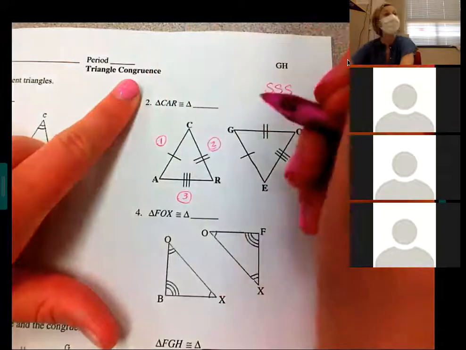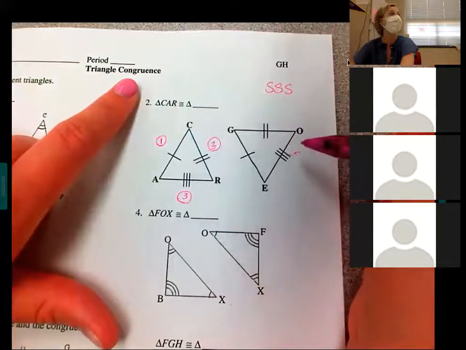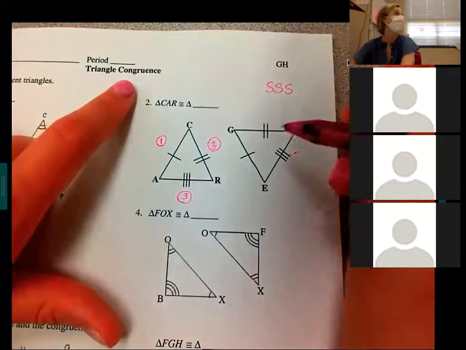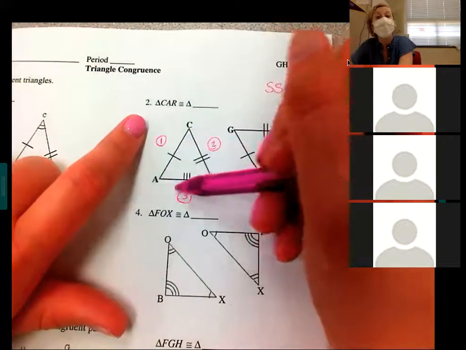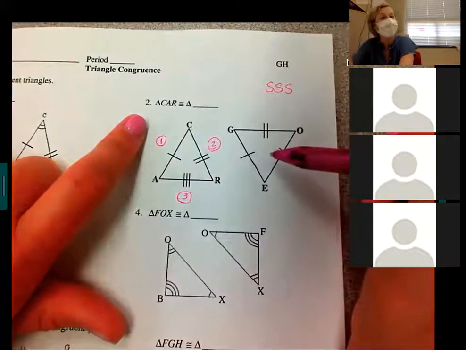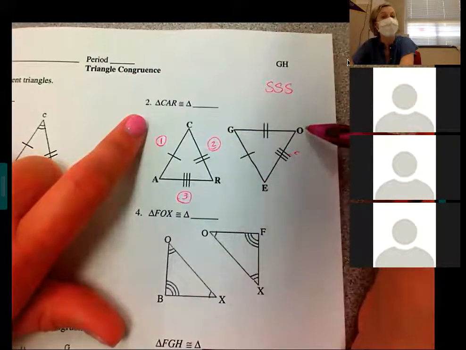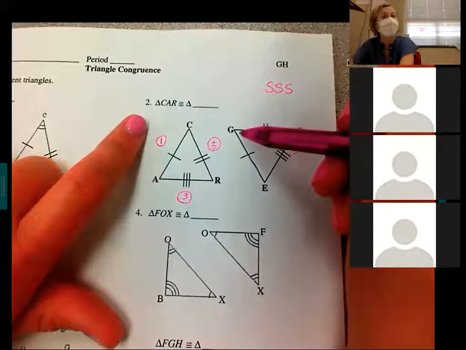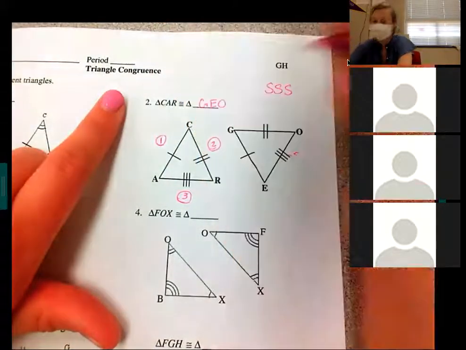So the order you need to go in when you name this other triangle, I hope we are looking. I got about 5 of y'all not making eye contact with me. Soraya, you with me, babe? Okay, if we go in order 1, 3, 2, that's the same order we have to name this one in. So we need to go side 1 to side 3 to side 2. So how would we name it? GEO, very good.